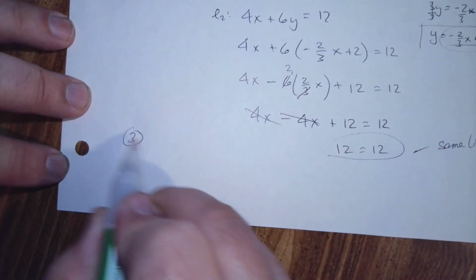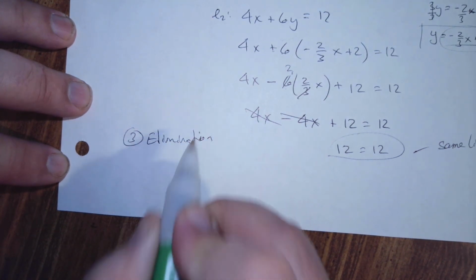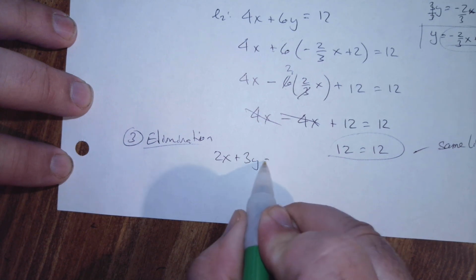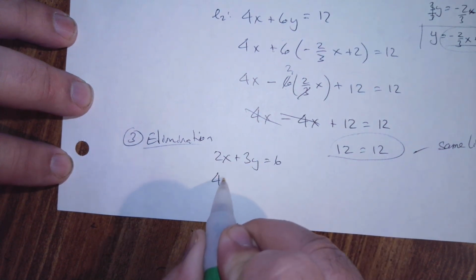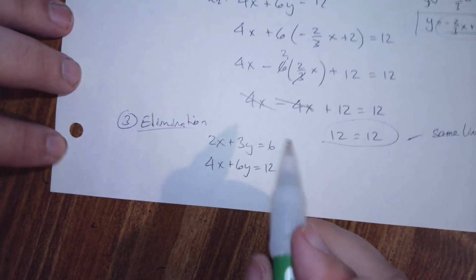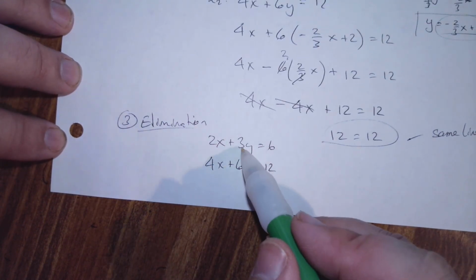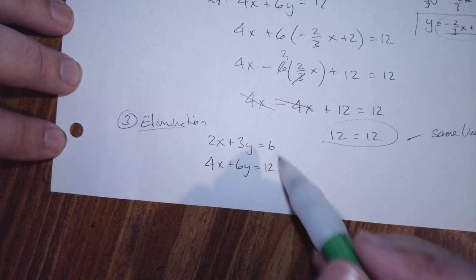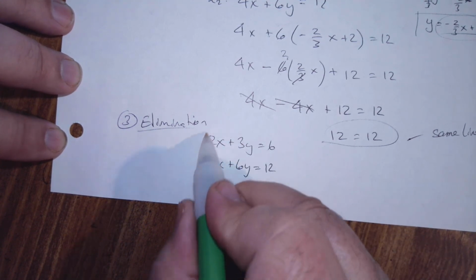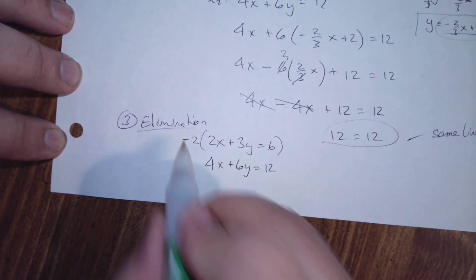Now with elimination, we have 2x plus 3y equals 6, 4x plus 6y equals 12. I want to get rid of, say, y. This is a 6, that's a 3. In order to get 3 to be 6, I have to multiply the first one by 2. But to be different signs, I need this one to be negative.